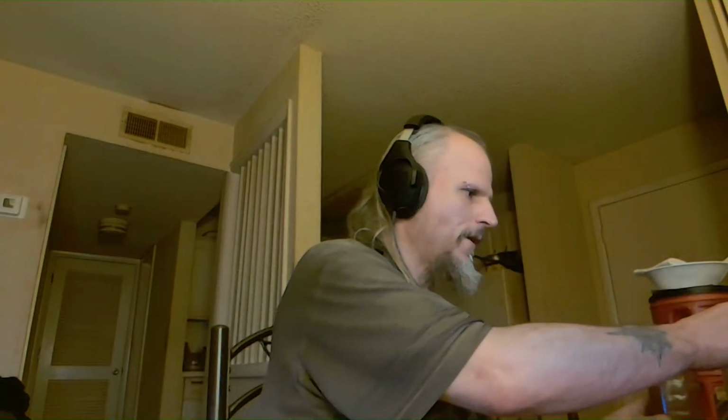So that'll work with any type of jar except for this type. It won't necessarily work with this type here because, for one, that's all a flat surface. You'd want a lid that's got this little circular pattern right here in the middle.